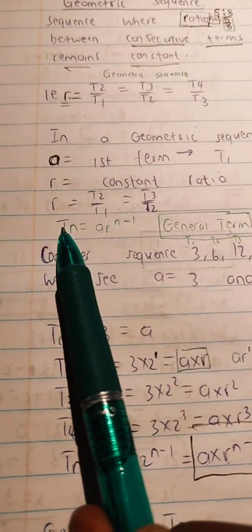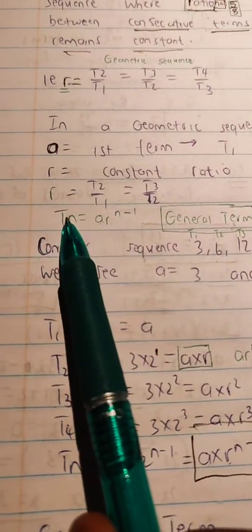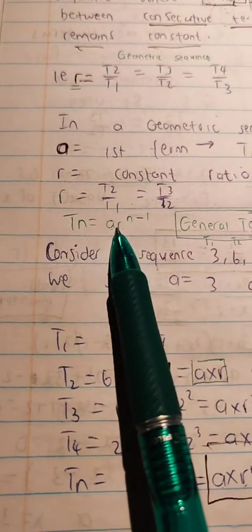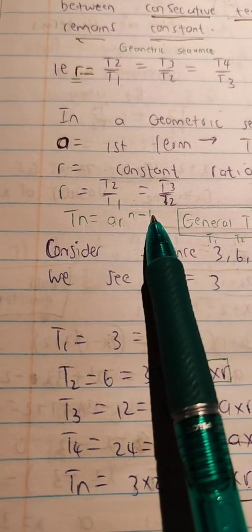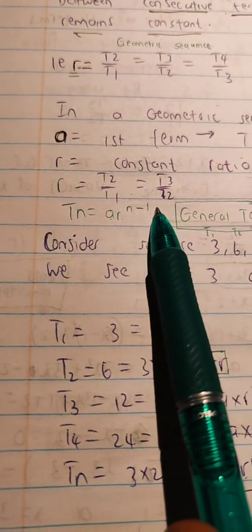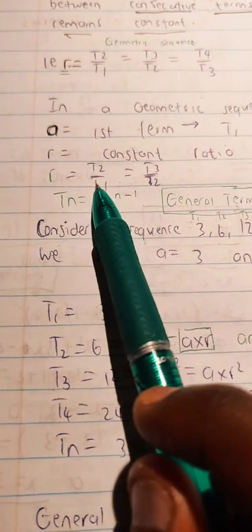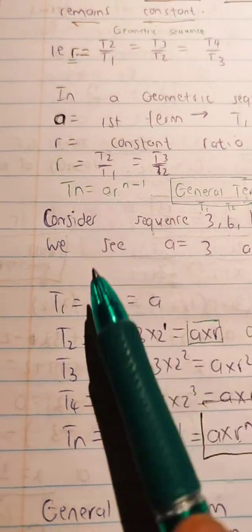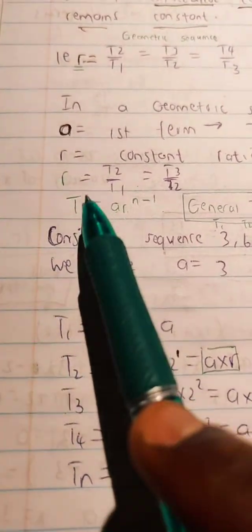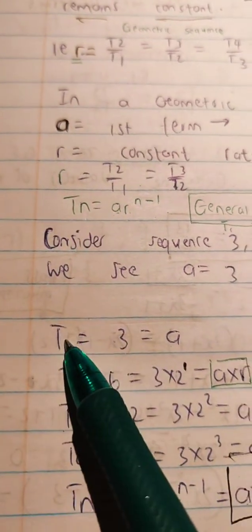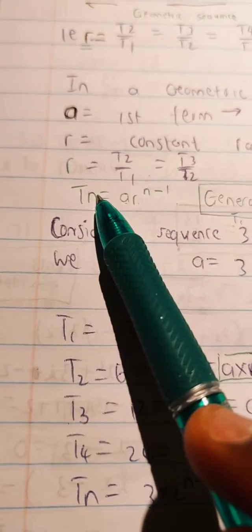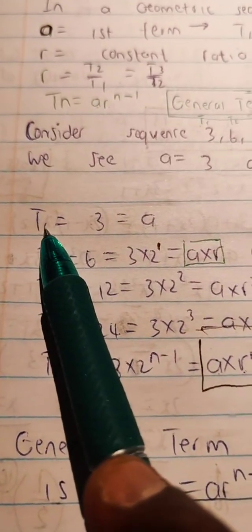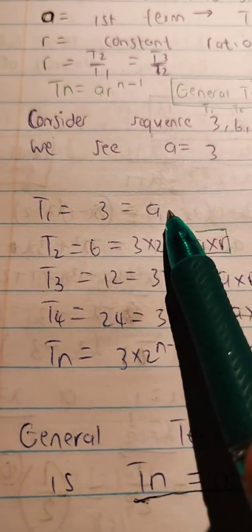Then we know that a general term of a geometric sequence is given by Tn is equal to the product of a and r, and r is raised to the power n minus 1, guys. Okay, n minus 1. And all we simply do there is whenever we want to find out what each term is in terms of a and r, we can always find what term 1 is by substituting 1, which is n, the position. Then we subtract 1 minus 1, which gives us, in terms of a, that term 1 is a.